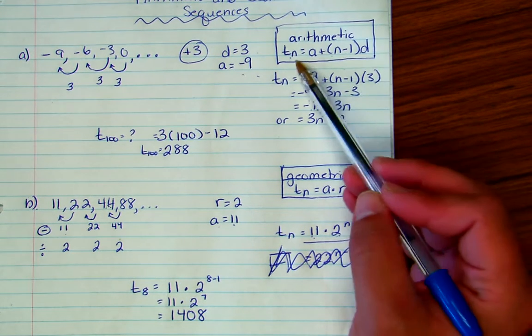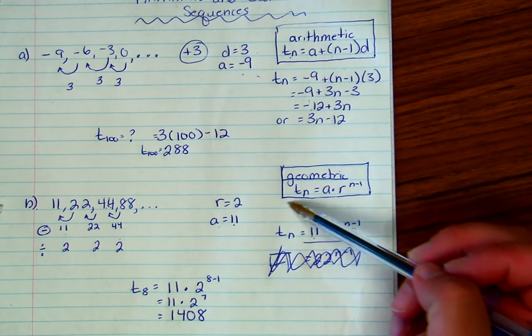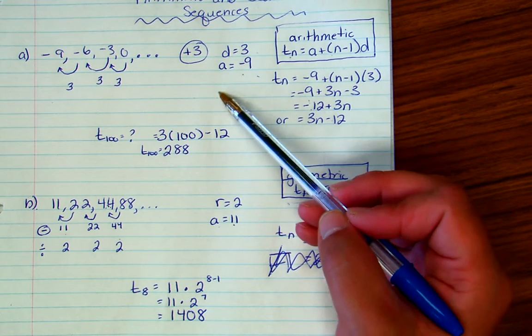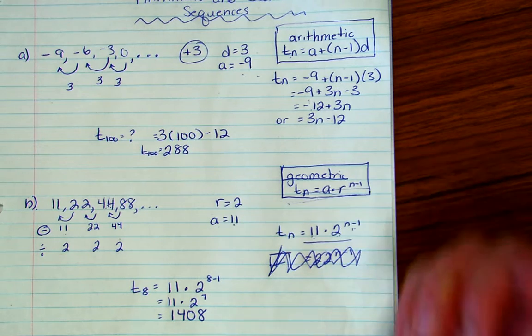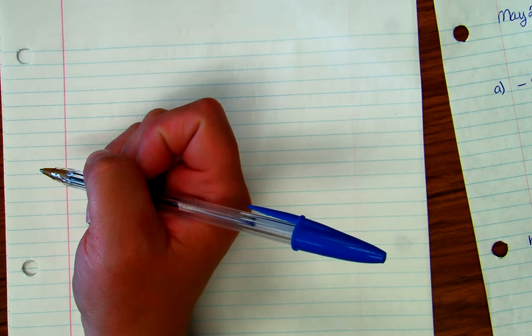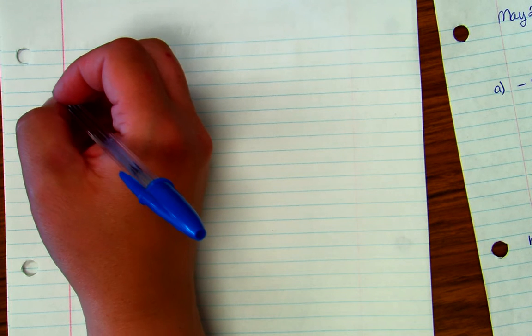So these formulas will always be the same. If it's arithmetic, you sub into this formula. If it's geometric, you sub into this formula. Patterns, adding or subtracting, it's arithmetic. If it's multiplying or dividing, it's geometric. I'm going to do where it's subtracting or dividing.